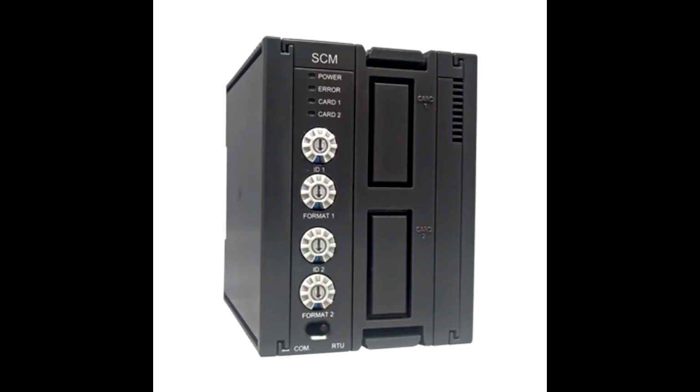On the AS00SCM module, there are 4 rotary knobs and a selector switch available to configure. The selector switch is to declare if the module is used as a communication module connected to the right side of the CPU or as a remote communication module. In this example, we will be using it as a remote communication module, so you can switch it to RTU. ID1 and Format 1 can be left as 0. We will not be using these settings in the RTU application.